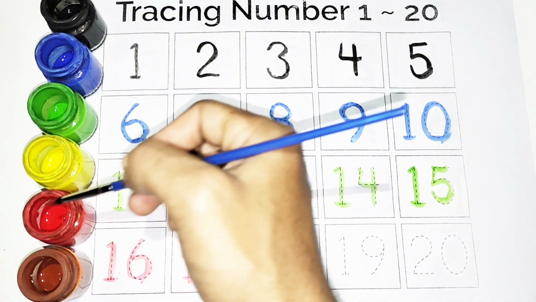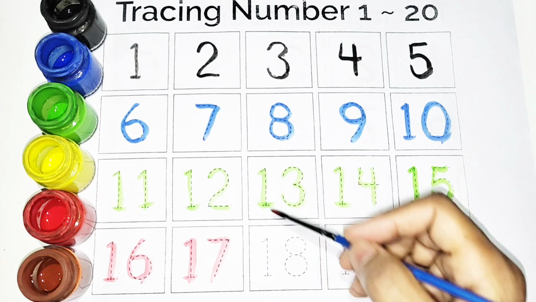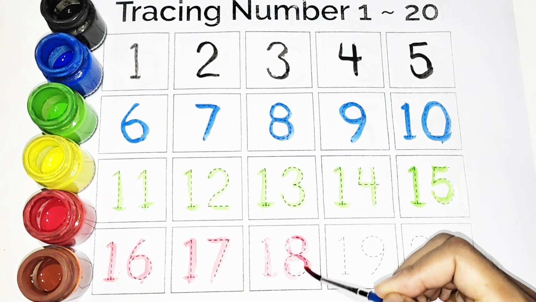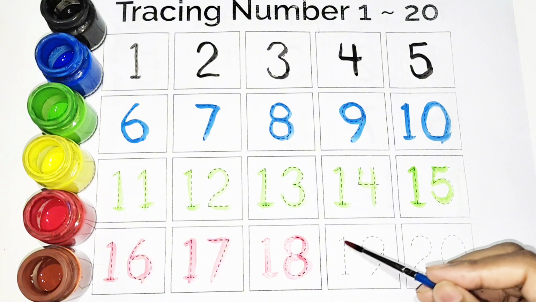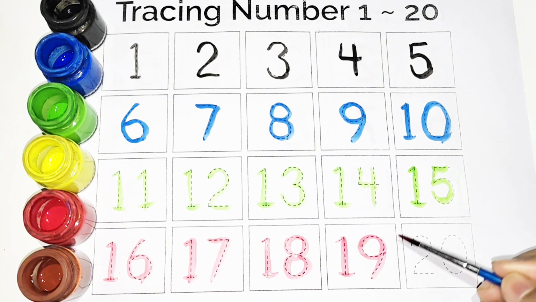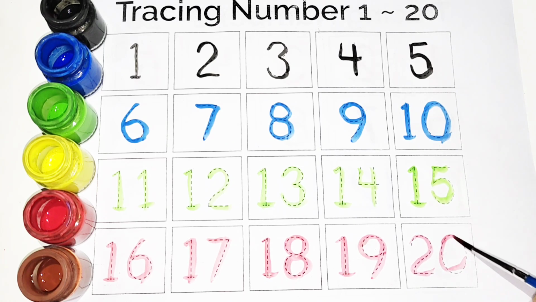Kids, now we draw the number 18. We again use red color. The next one is 19. Now we draw 19. And the last one is 20. Now we draw the number 20.